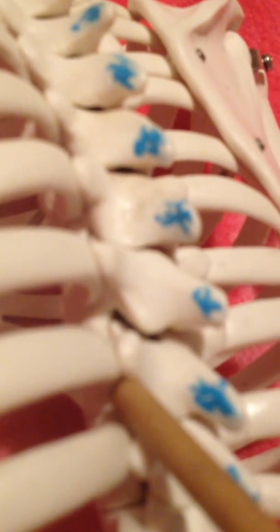What passes through the intervertebral foramen are spinal nerves, and that would be on the inside here. Can't really get a good view, but it would be an area like a little hole like that, and that's where the spinal nerves would pass through.